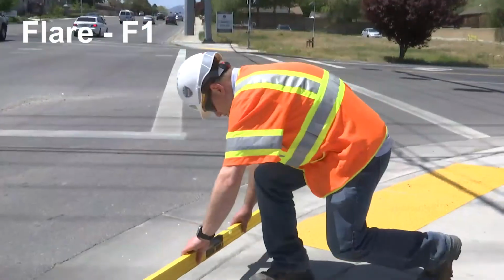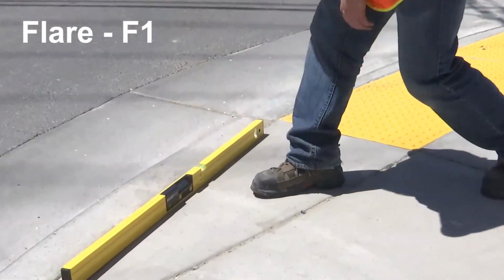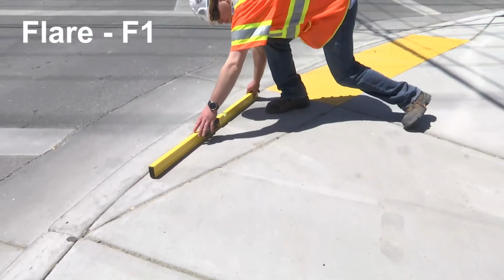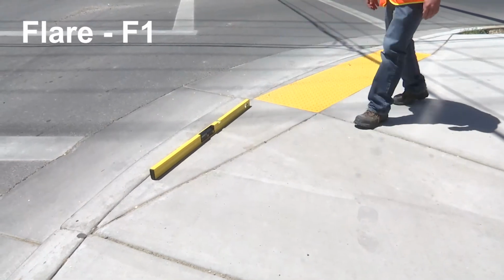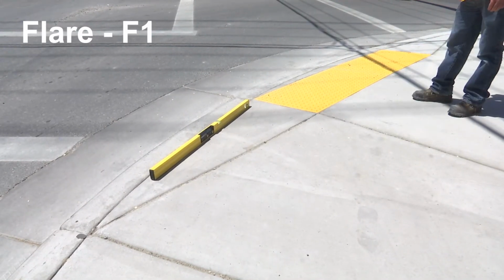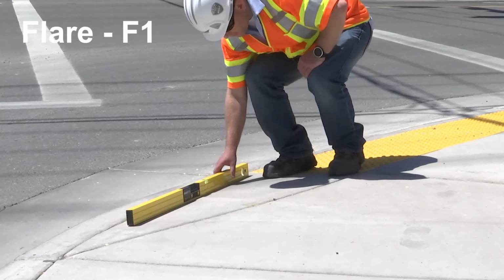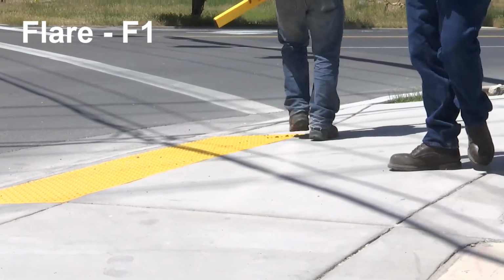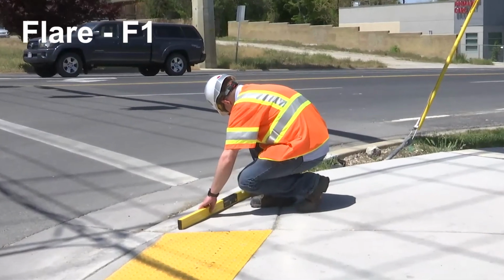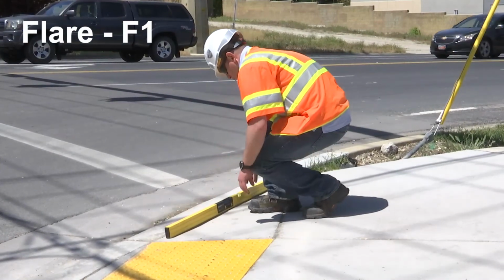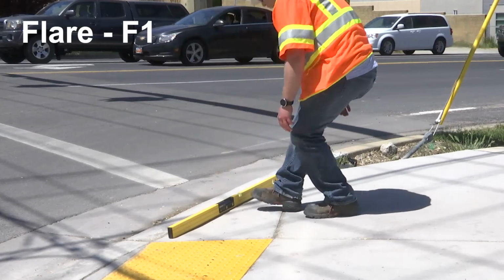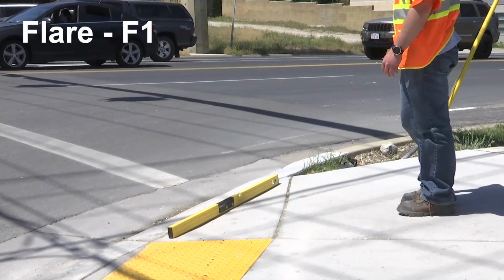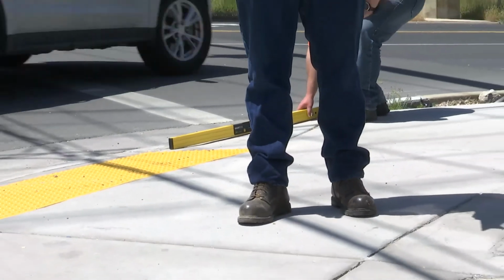So we will come and we'll take the measurement of our flare. We put our smart level right next to the top back curb, and we'll take that measurement. Here we have a measurement of 0.4 for this side, and we'll jump over to the other side. And we have a measurement of 5.9. Both of these values are under 10%, so we meet criteria, we pass.